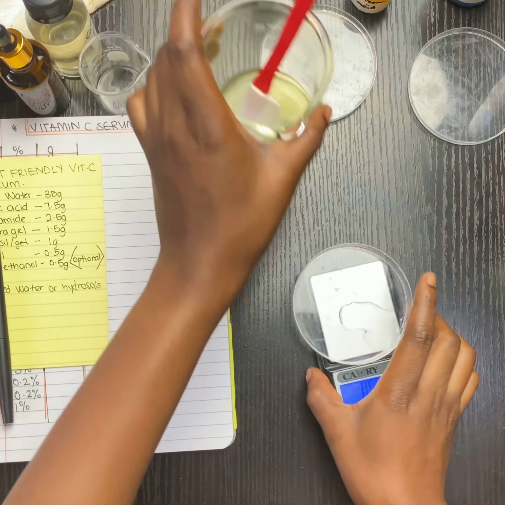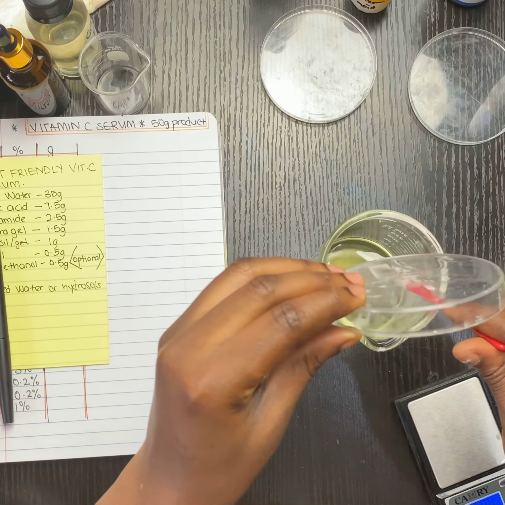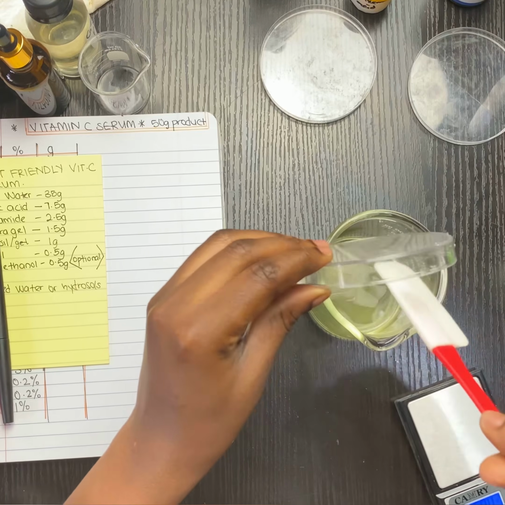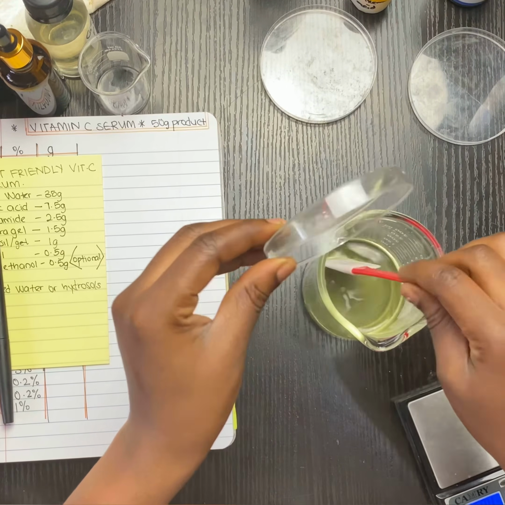this is a DIY. So if you don't have propylene glycol and all of that, you're fine. Doesn't really matter.